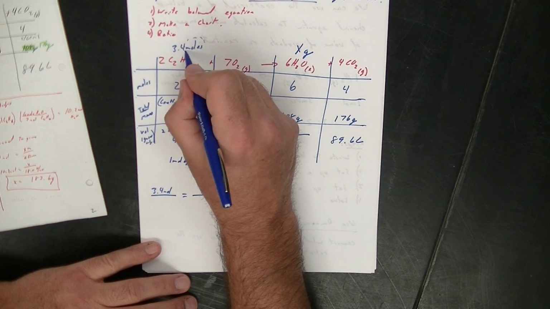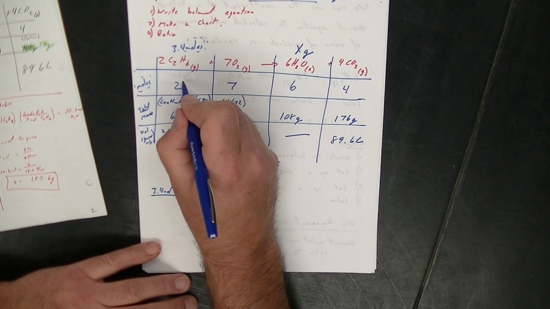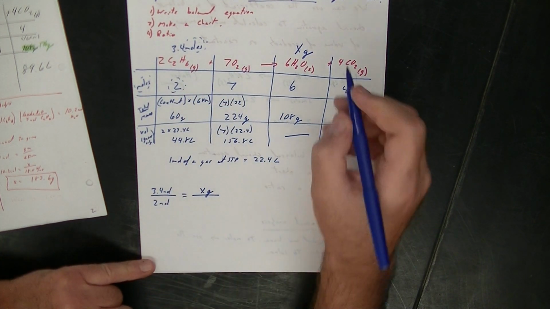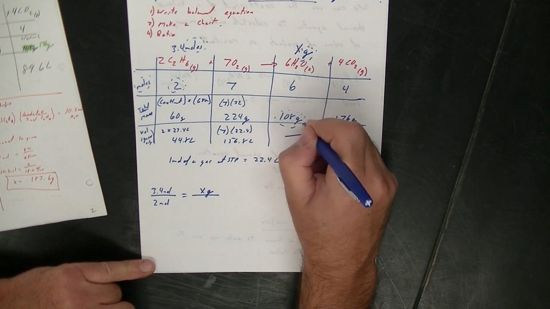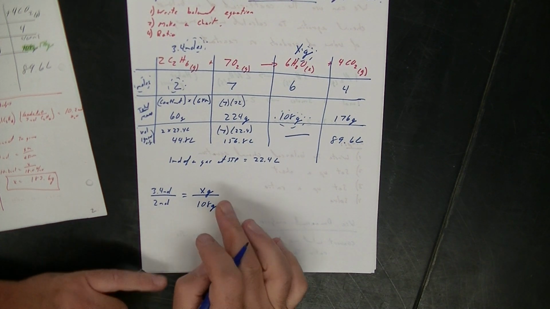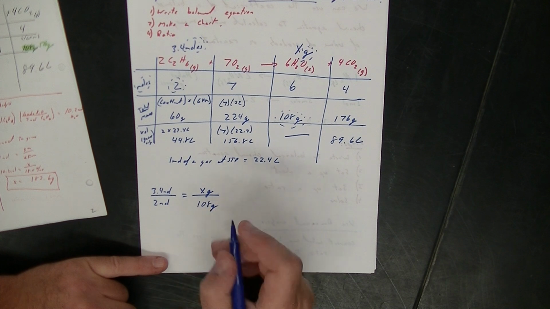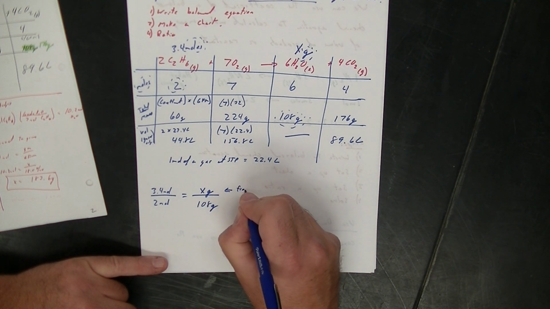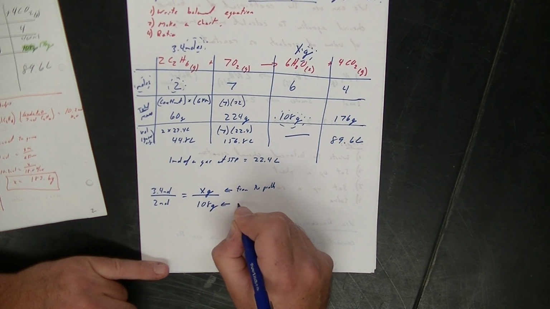So this one is in moles, so I'm going to pick the moles, which is going to be this one. This is in grams, so I have to pick my grams. So here is my ratio. The top is always from the problem. The bottom is always from the chart.